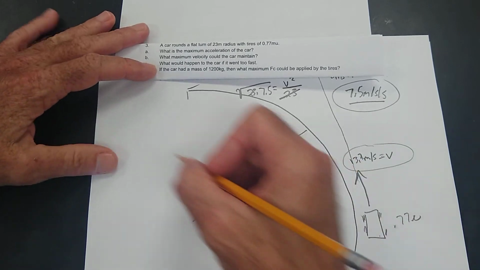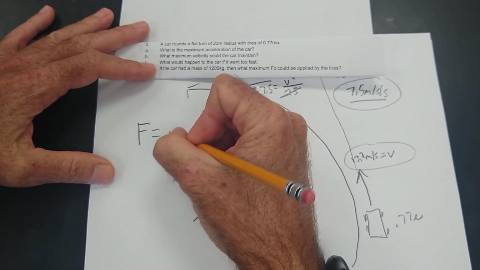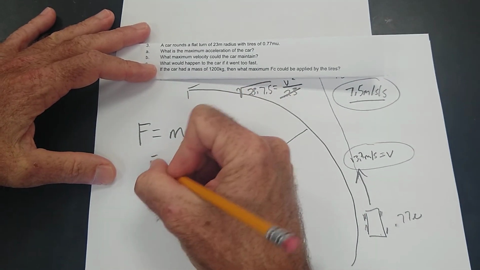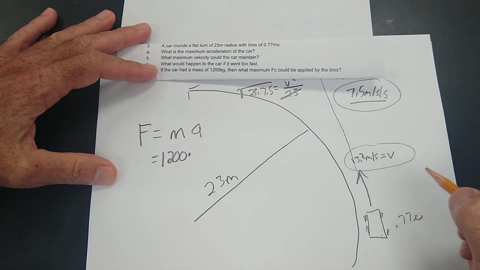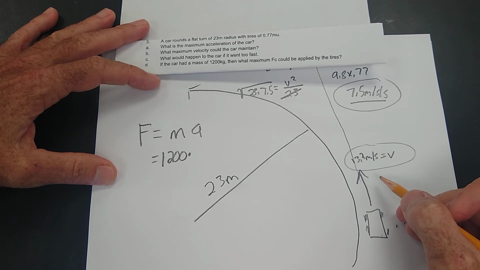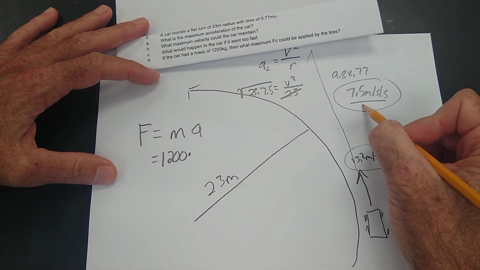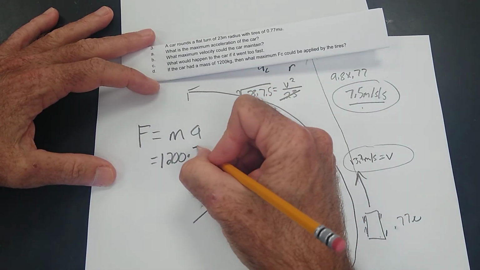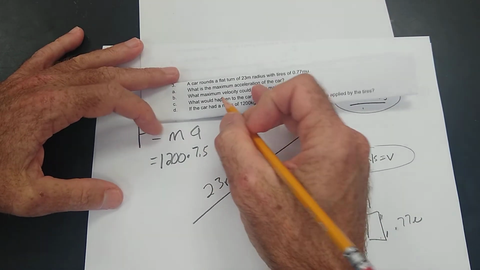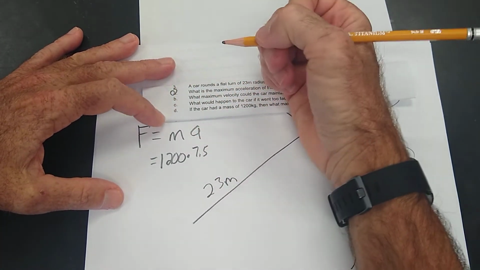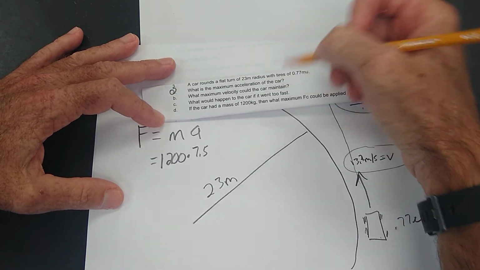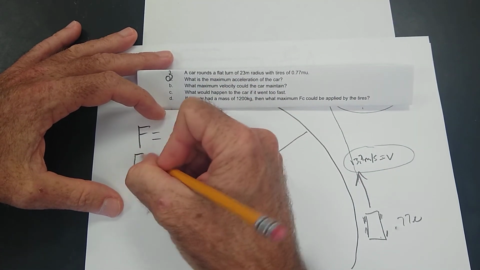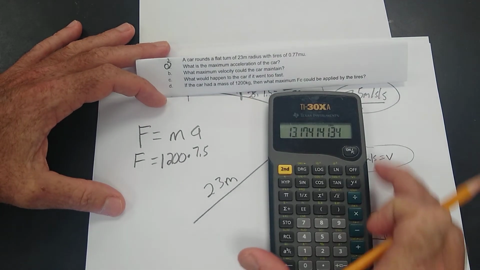If the car had a mass of 1,200, what maximum force could be applied? All right, F equals ma. 1,200 is the mass of the car, and the maximum acceleration is 7.5. That's from the beginning of the problem. So it's literally just the maximum acceleration times the mass.